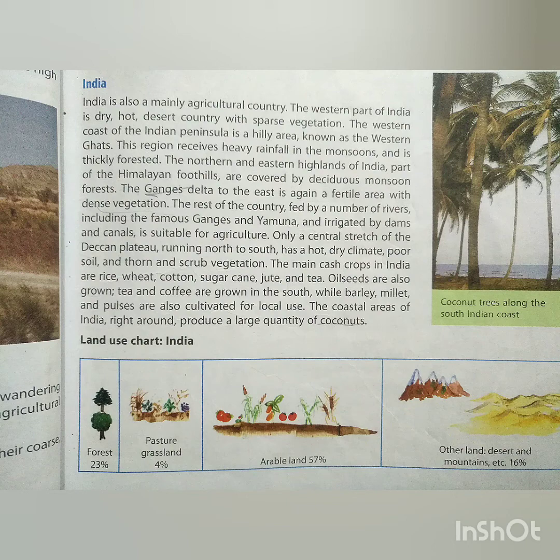and tea. Other than that, oil seeds are also grown here. Tea and coffee are grown in the south, and barley, millet, and pulses are also cultivated here for local use. There are many coconuts in large quantity in the coastal areas of India. The land chart you can see over here shows how the land is divided in India.